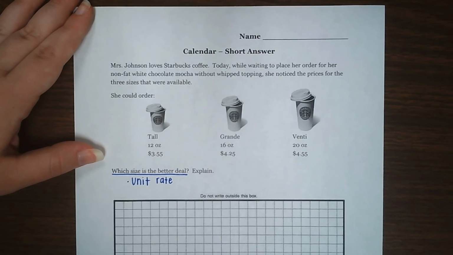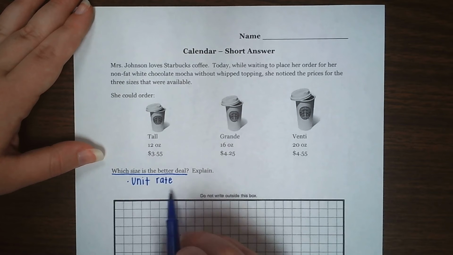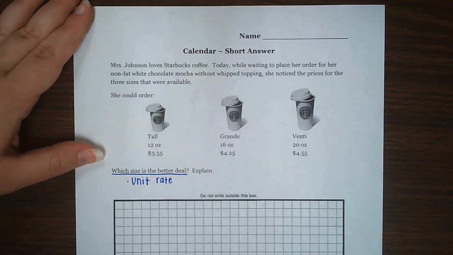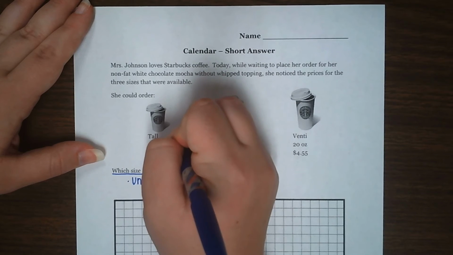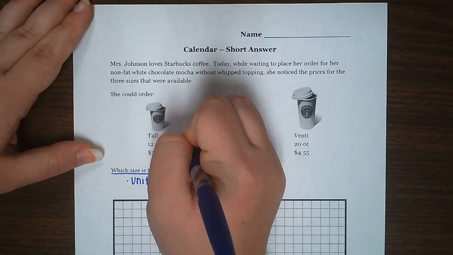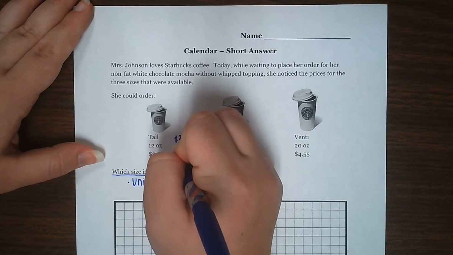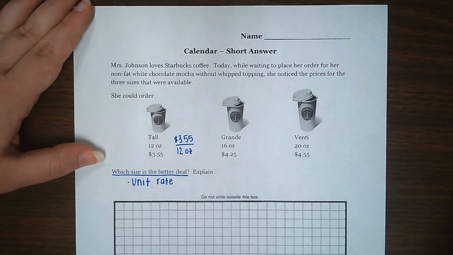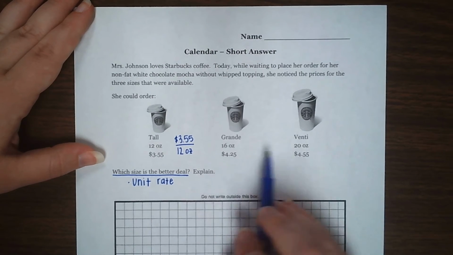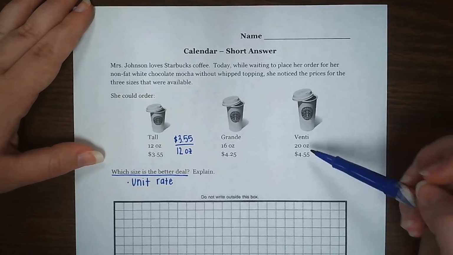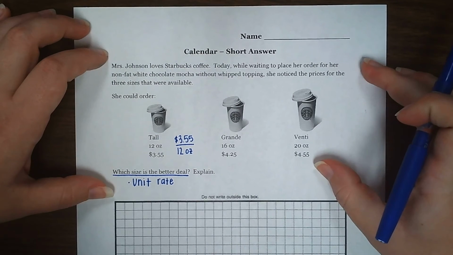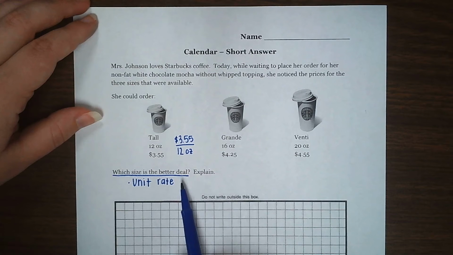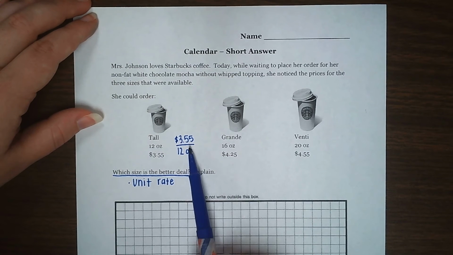So what we're going to have to do is find the unit rate of all of these. Remember that we first start out by writing our rate. So that would be $3.55 over 12 ounces. And we would do that for each one of these. And we're going to do it down here so we don't have to do it all up here. This is just our thinking space. So we need to figure out which one of these has a lower cost per ounce.